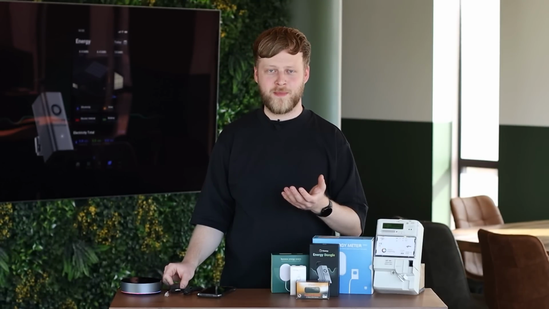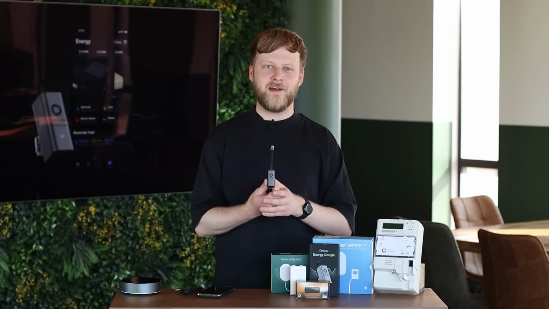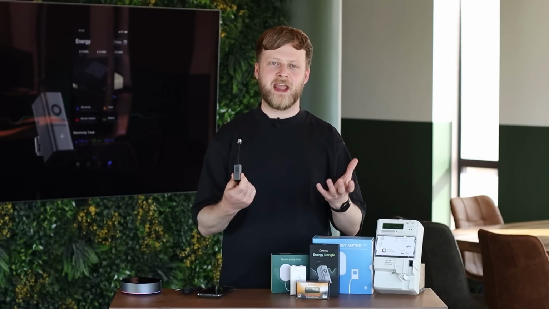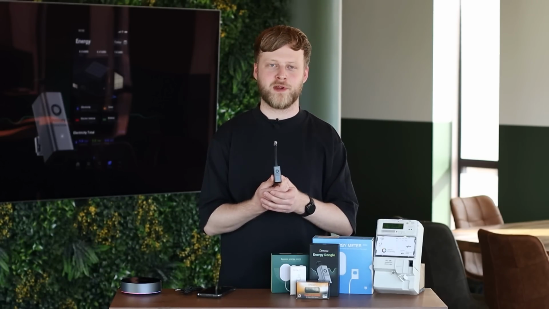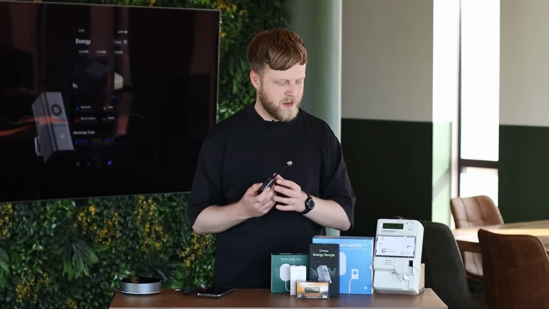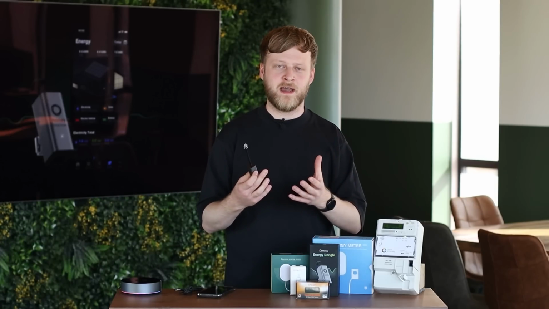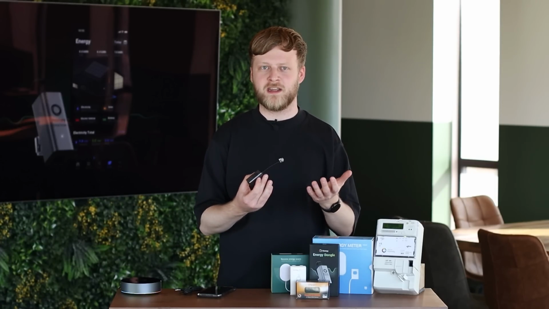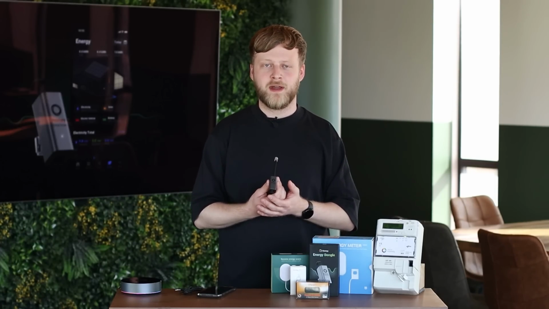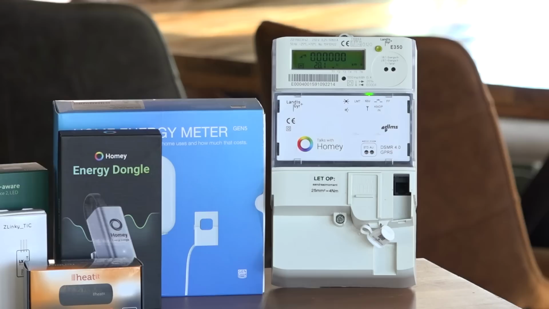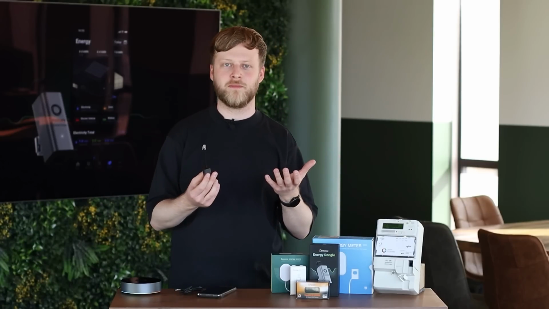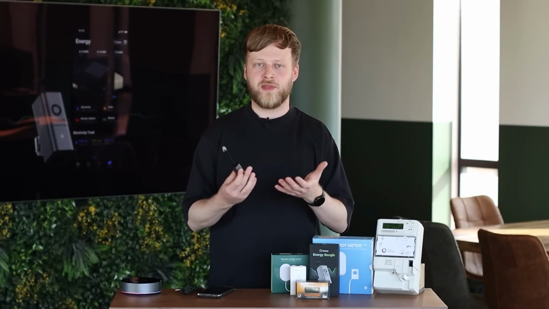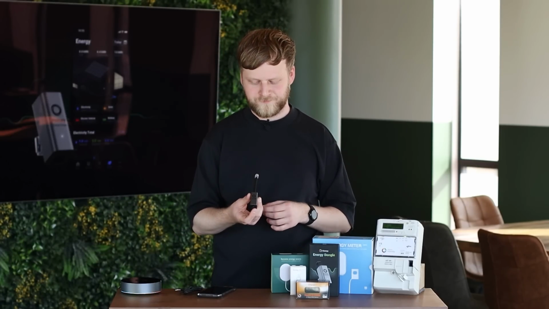Let's have a look at the Homey Energy Dongle. So here we have the Homey Energy Dongle. And the Homey Energy Dongle uses the P1 standard for getting data from your digital energy meter. There are multiple different protocols that are used. P1 is commonly found in Europe, and it uses the port right here to share the data the digital energy meter is gathering with, for example, Homey in this case.